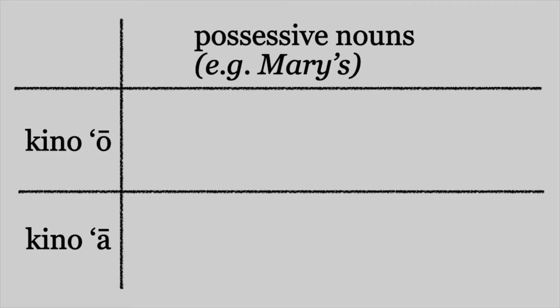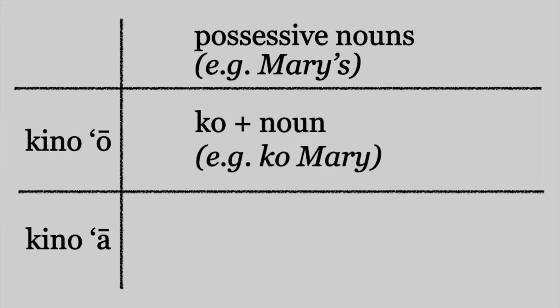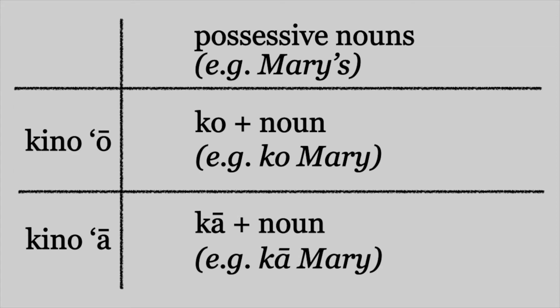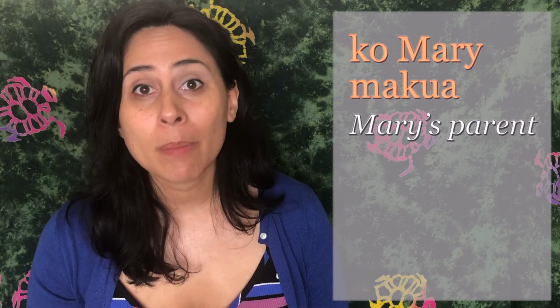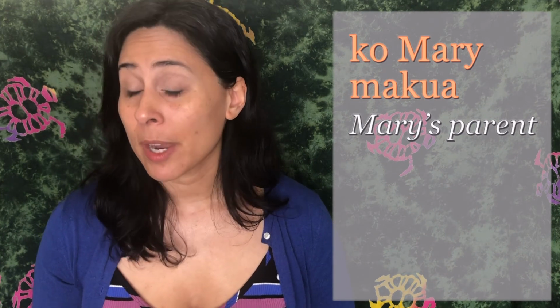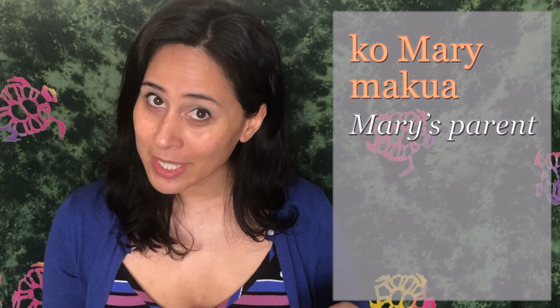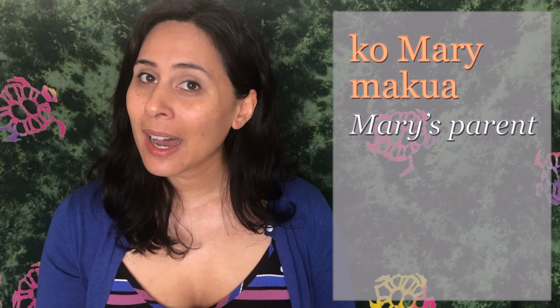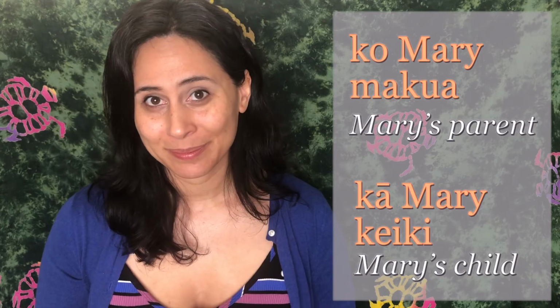For possessive nouns, which in English we form with apostrophe s, we'll use the same pattern as our plural possessives. So for kino o, we have ko plus the noun. And for kino a, we have kā plus the noun. So Mary's parent, the word for parent is makua. Ko Mary makua. But Mary's child, the word for child is keiki. Kā Mary keiki. Does that all make sense?